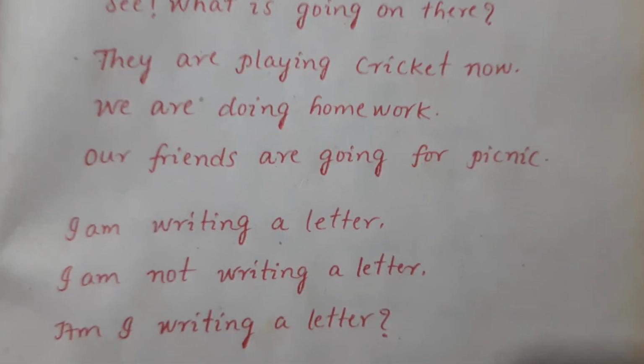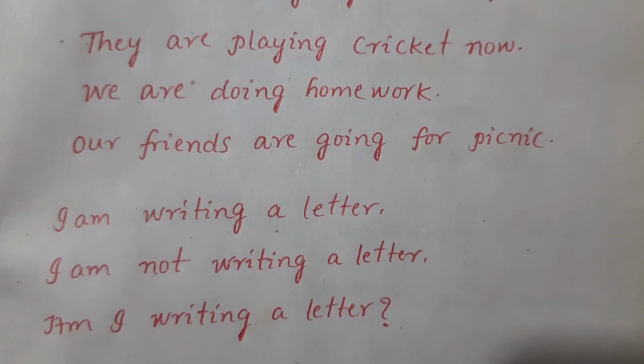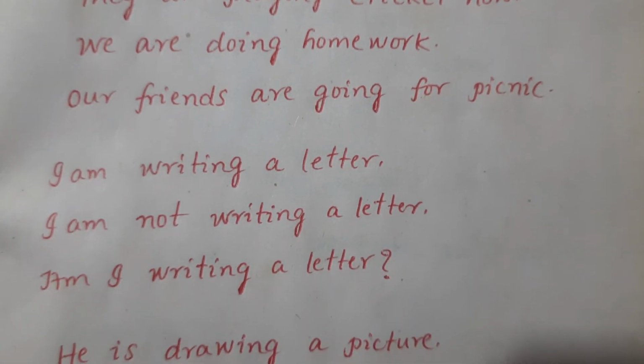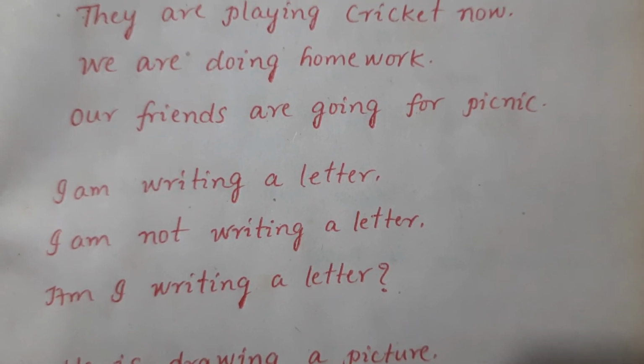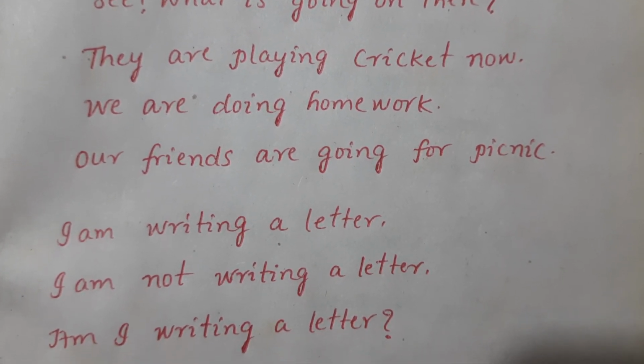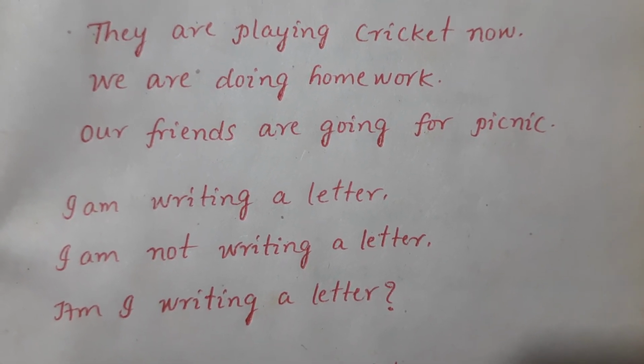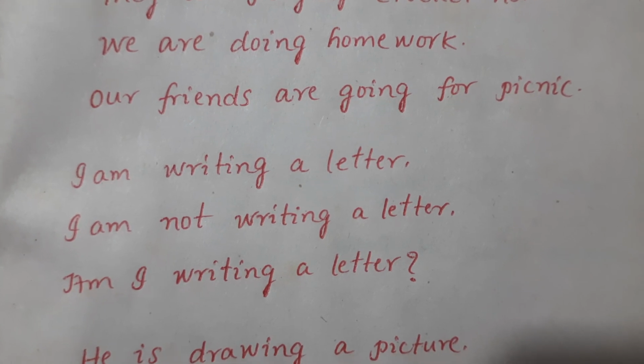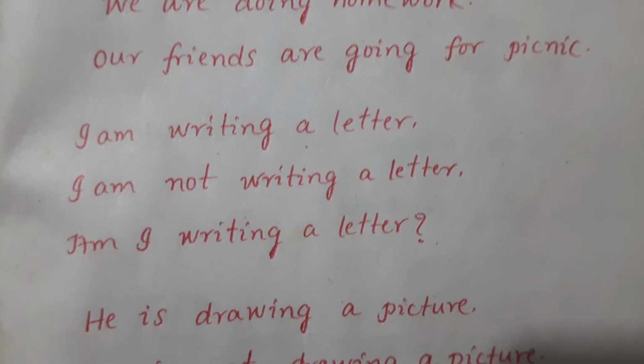I am writing a letter. Negative sentence is I am not writing a letter. Question is, am I writing a letter? I repeat, I am writing a letter. Negative statement is I am not writing a letter. Question is, am I writing a letter?